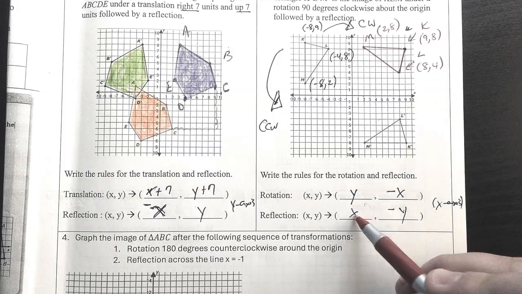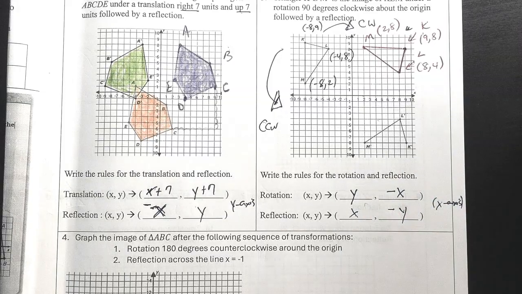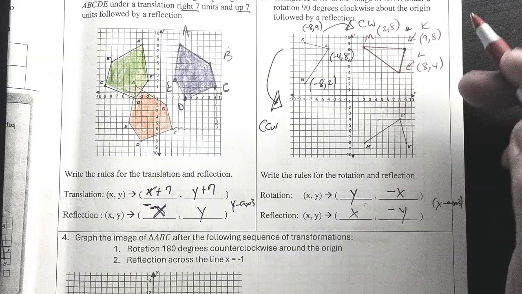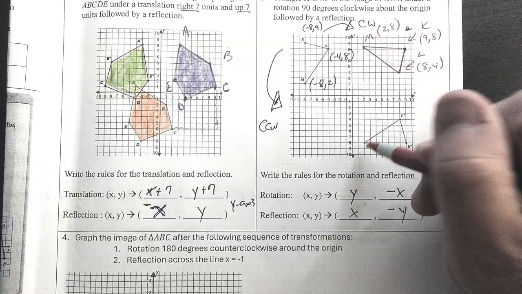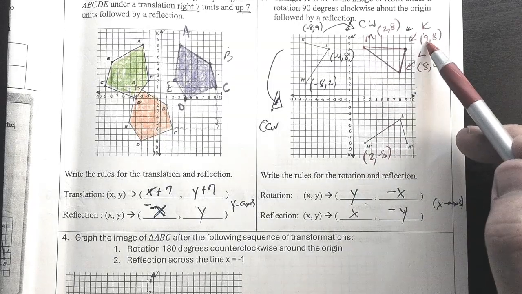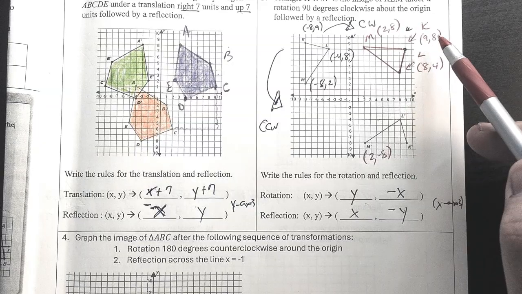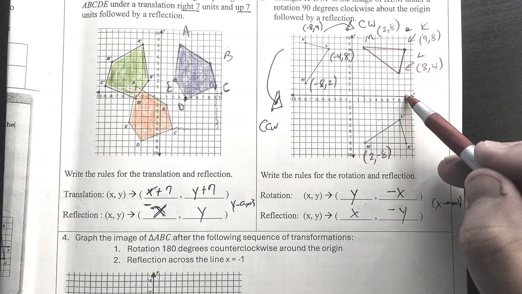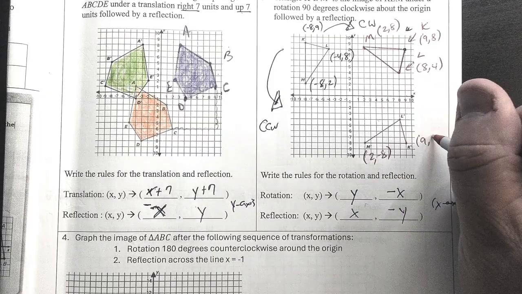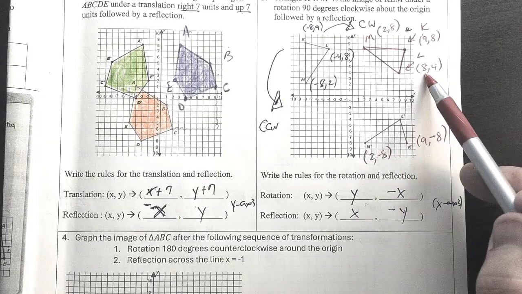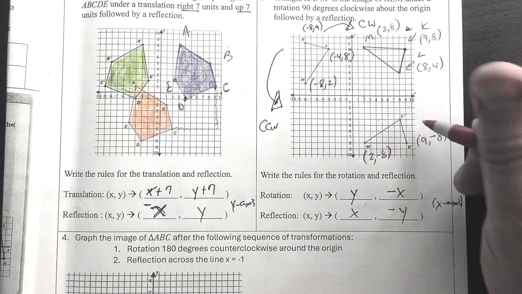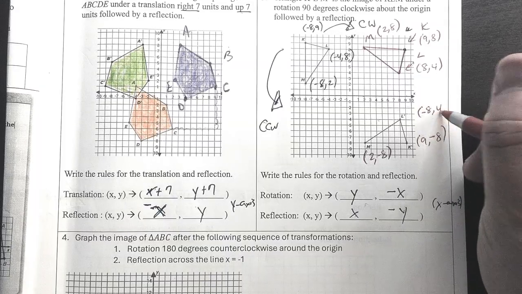So now these are x comma negative y. So 2, 8 should be 2, negative 8. So we'll go 2, negative 8. Look at that. Should be 9, negative 8. 9, negative 8. And then lastly, 8, 4 becomes 8, negative 4. So 8, negative 4. Look at that. Love it when things work out.